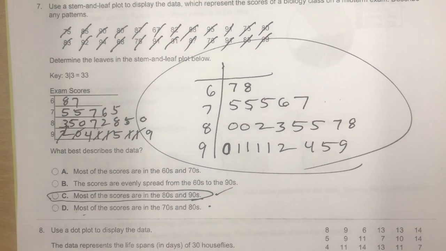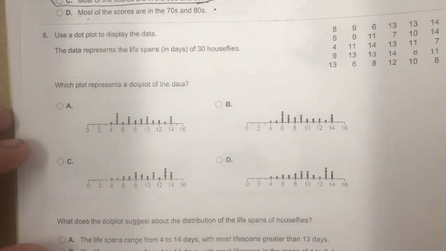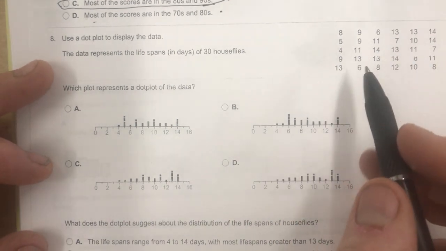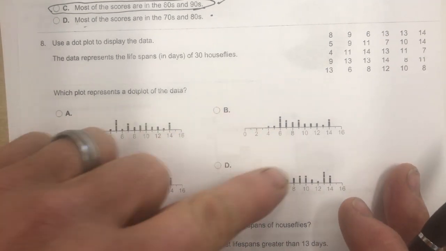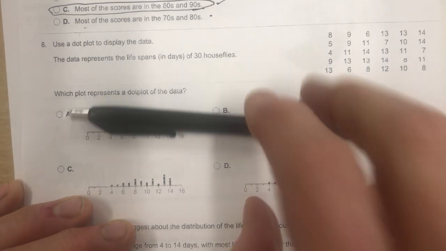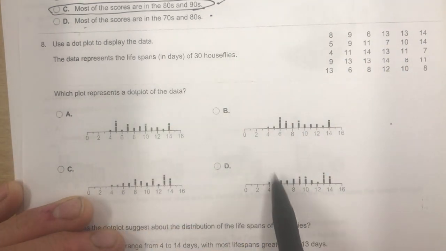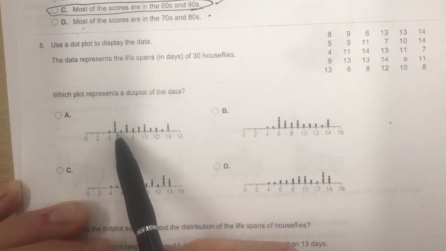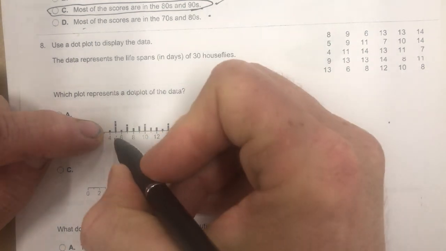Okay. About number 8 here. Number 8. All right, we got all our numbers here. It says use a dot plot to display the data. Okay. Now, since I got my dot plots here, I'm just going to look at, if you look at 4, they all have a 4. All right, here's 5. Look, there's 4 of those. Anyway, 5. Let's look at 5s.